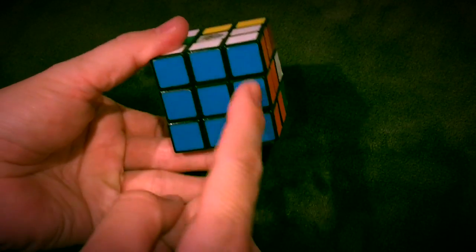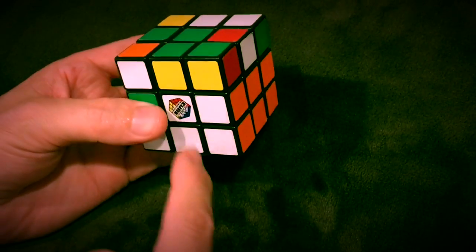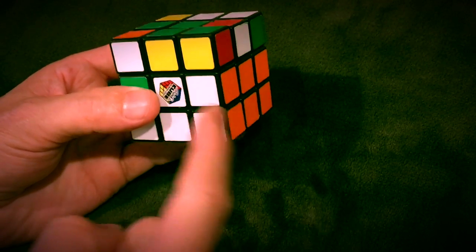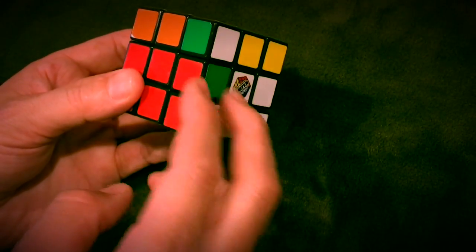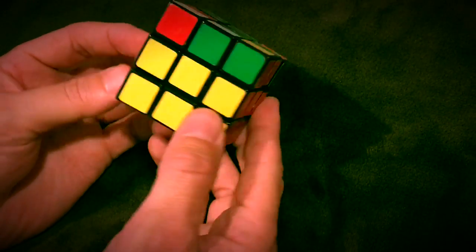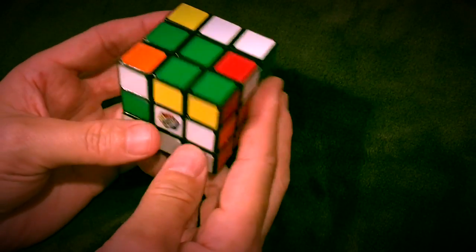Now, what happened? So the blue is still done, but now that piece that was here is moved to here in position. All right? So we really have just one more to fix, which is this one, because everything else seems to be in position, right? So let's look at the top now.